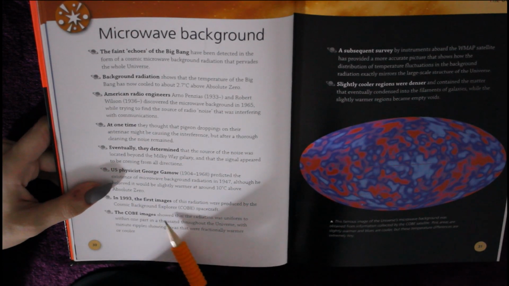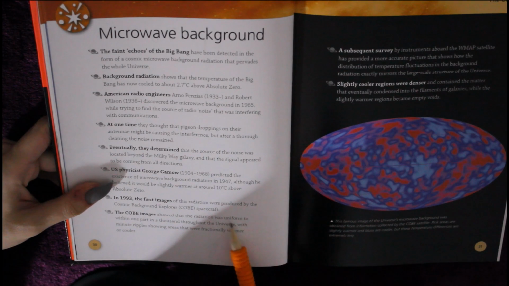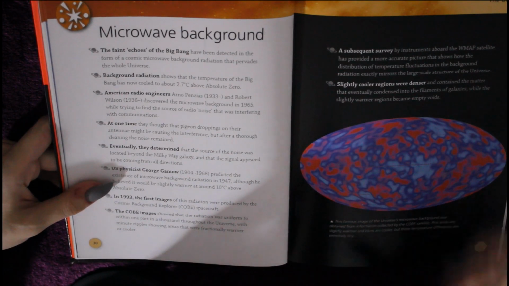The COBE images show that the radiation was uniform to within 1 part in 1,000 throughout the universe, with minute ripples showing areas that were fractionally warmer or cooler.